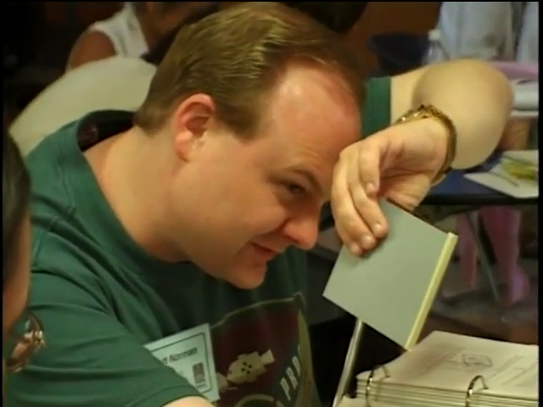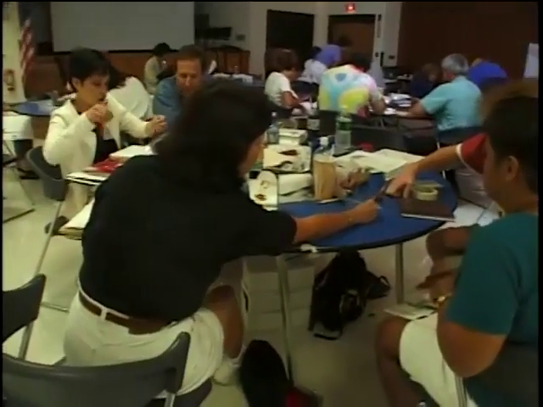11, 12, 13, 14. No, I count about 15 on each side. I count 30. He's trying to do one. There's 50. Well, I closed one eye so I could get a better read. Pass it over to her. So here, okay, here.